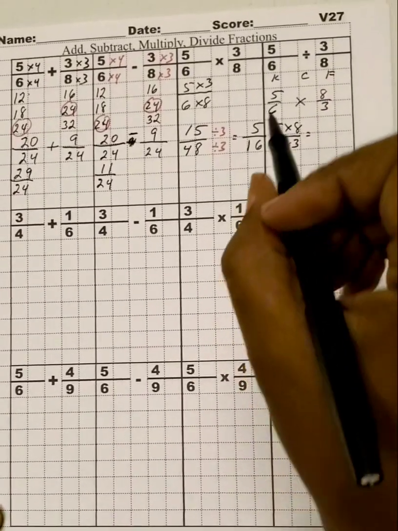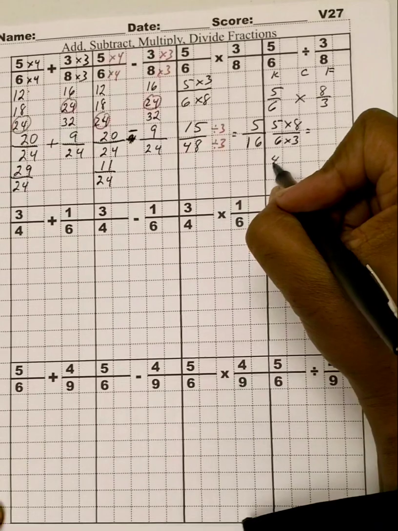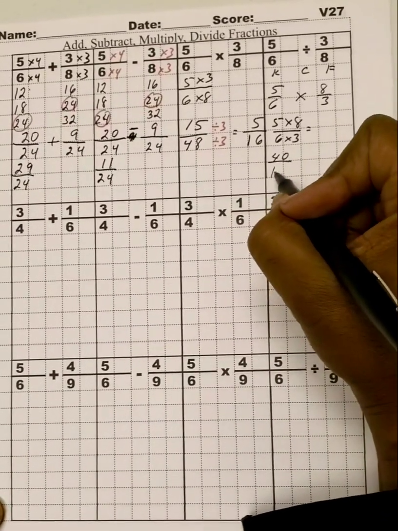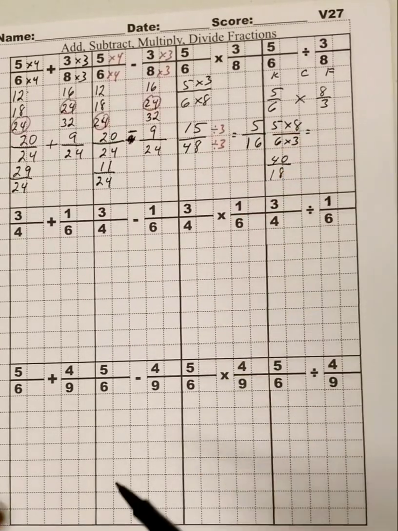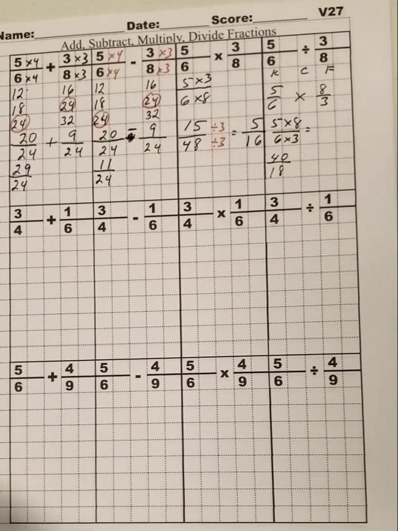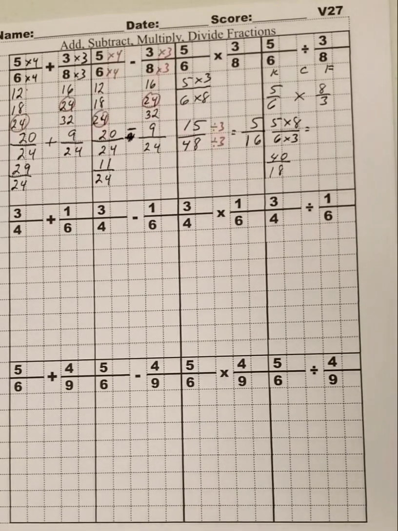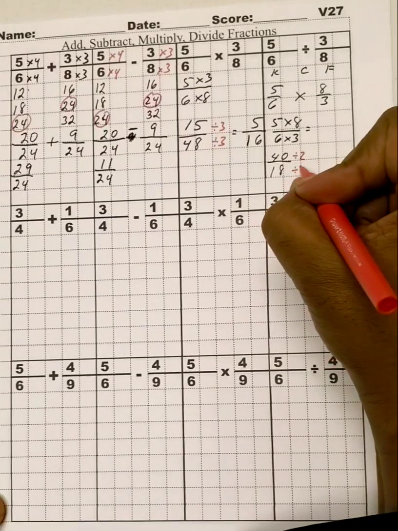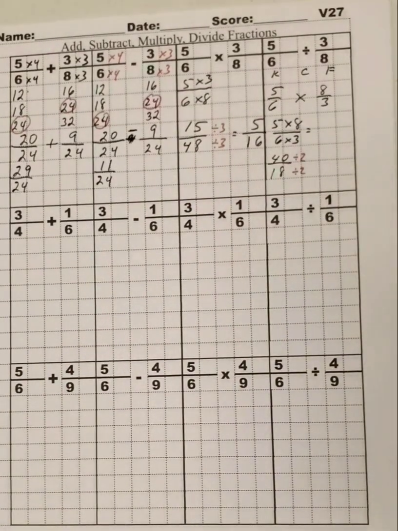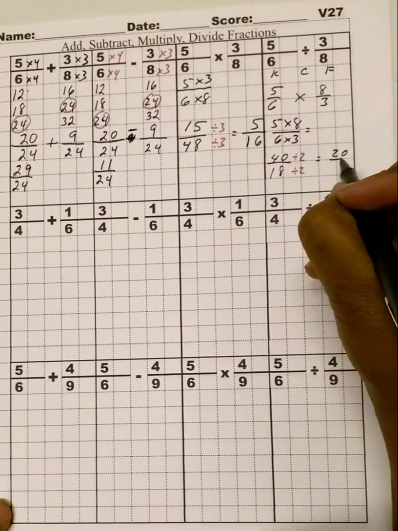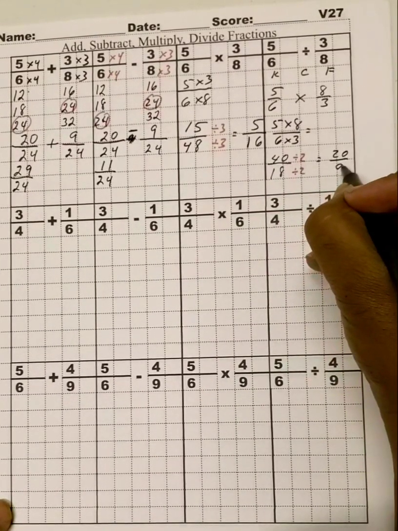Okay, 5 times 8 will give us 40. And 6 times 3 will give us 18. Now I want to find the greatest common factor, a number that can divide into 40 and 18. The greatest common factor will be a 2. So let's divide by 2. And 40 divided by 2 gives us 20. And 18 divided by 2 gives us 9.